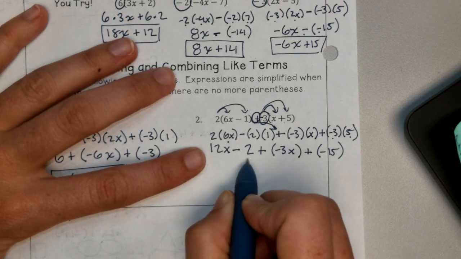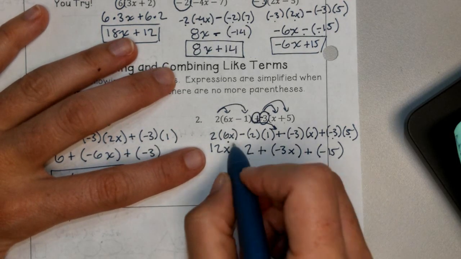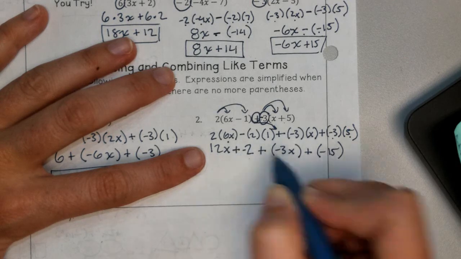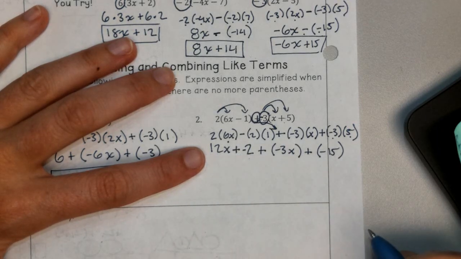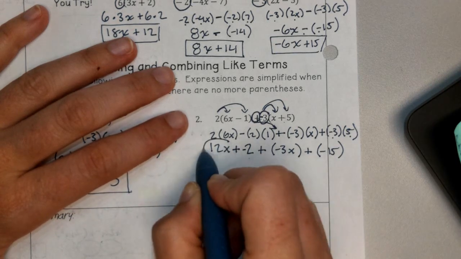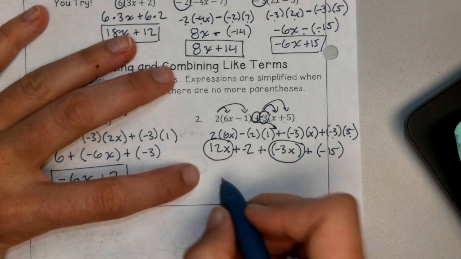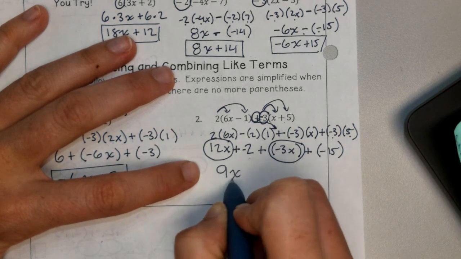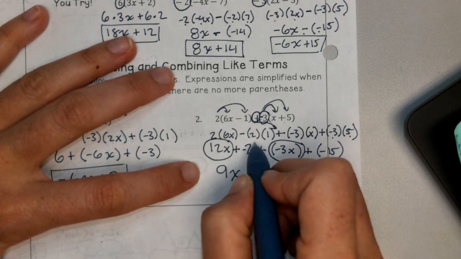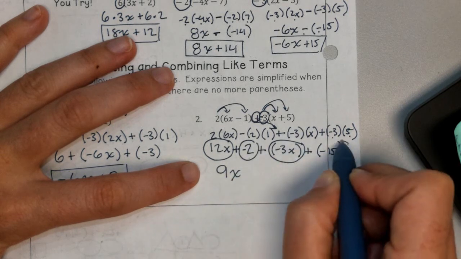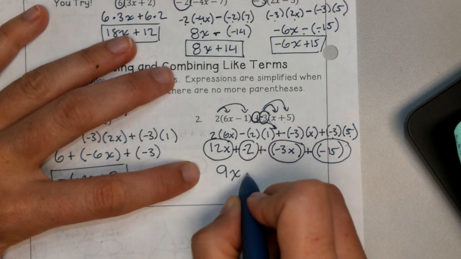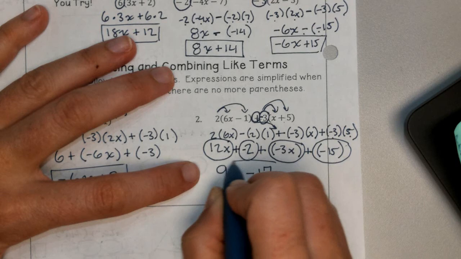Remember, subtracting 2 here is the same as adding a negative 2. And that's going to help us with our combining like terms. 12x plus negative 3x is 9x. Negative 2 plus negative 15 is negative 17.